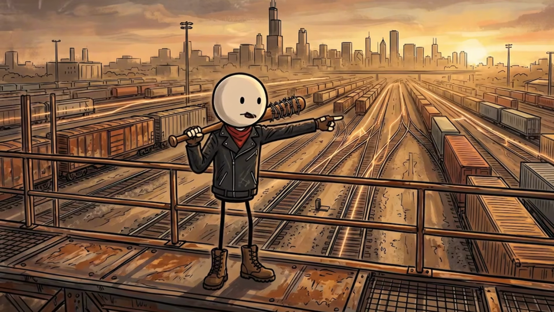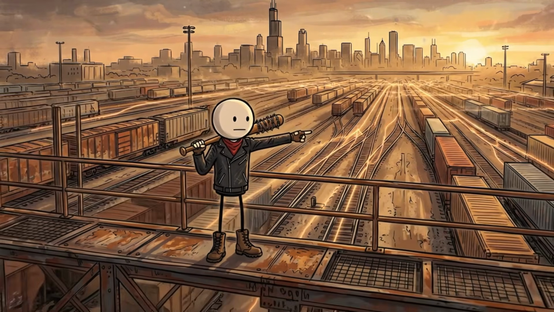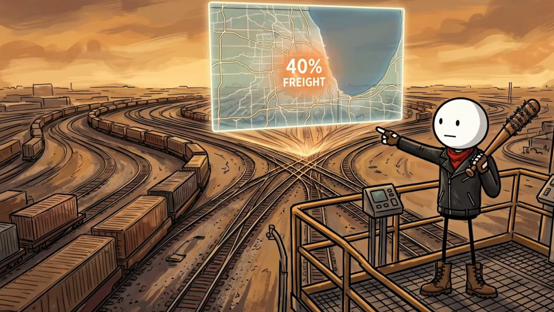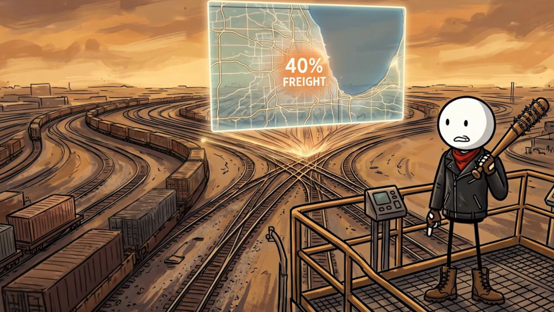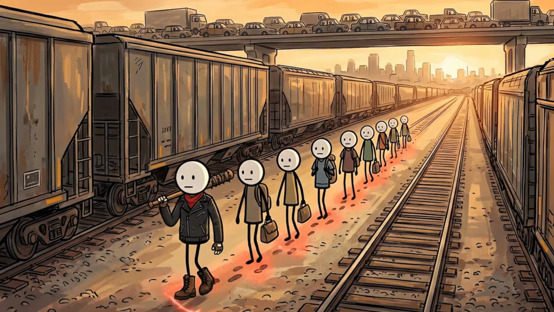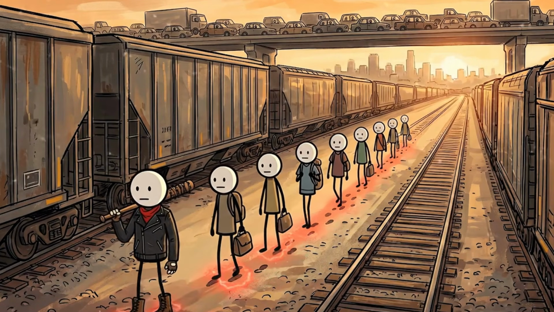But what makes Chicago a Tier 1 accelerator isn't just the density, it's the freight rail. Chicago's the largest rail hub in North America. 40% of all American freight rail passes through the metro area. Those rail corridors become refugee channels when highways gridlock.